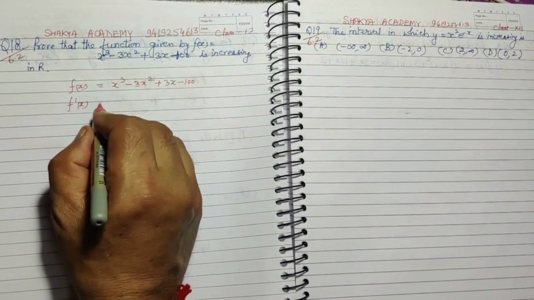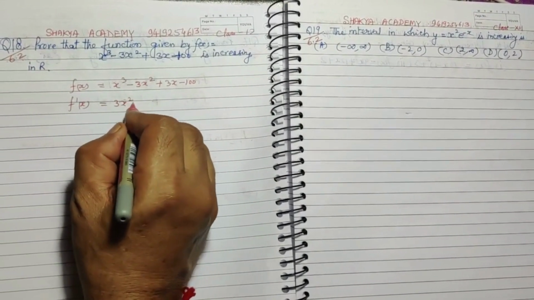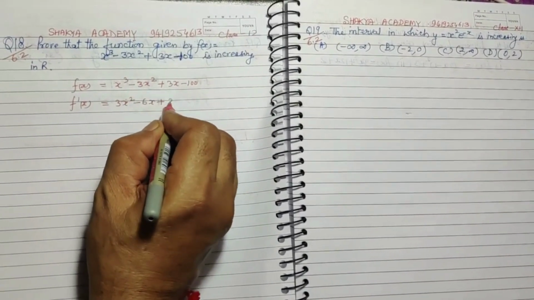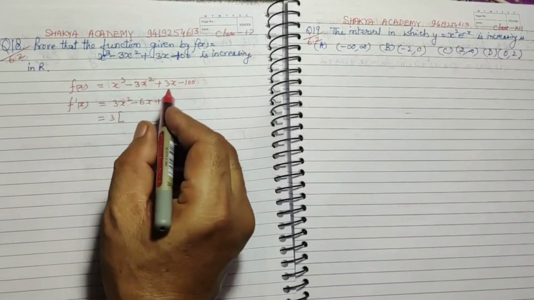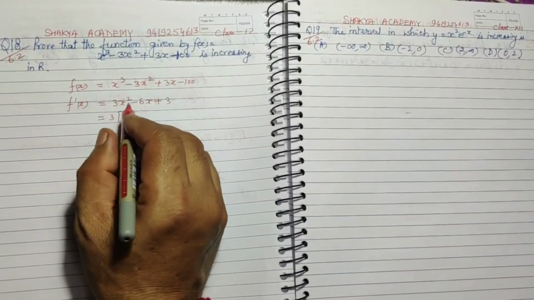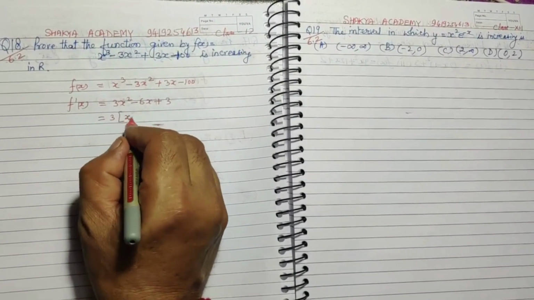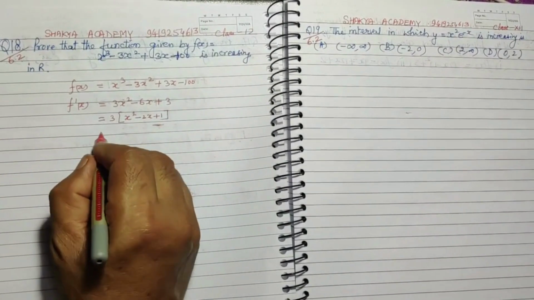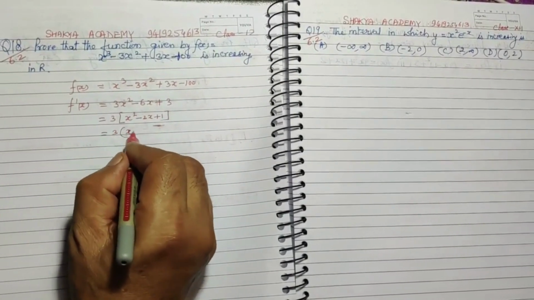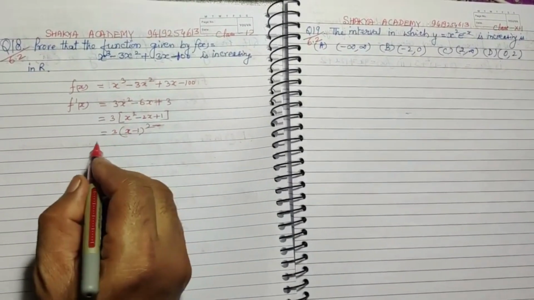Its derivative will be 3x square minus 6x plus 3. We can take 3 as common from each term of the derivative. This will be x square minus 2x plus 1, and this will give us x minus 1 whole square.